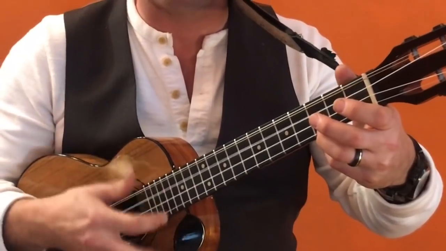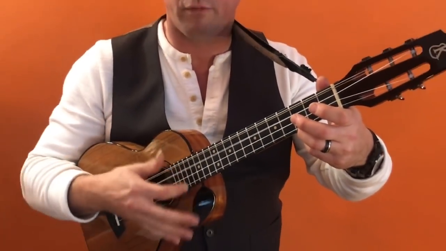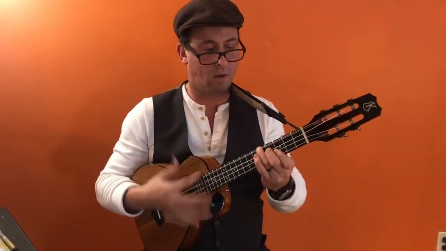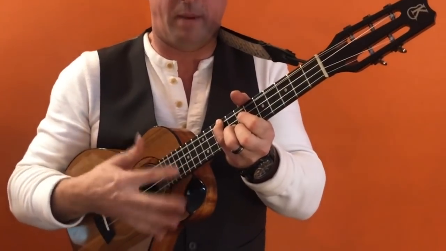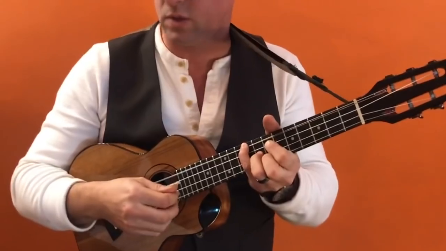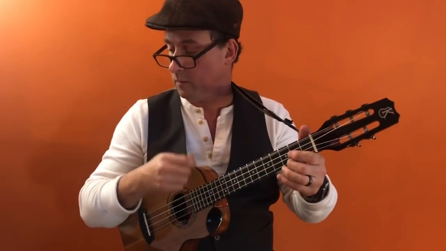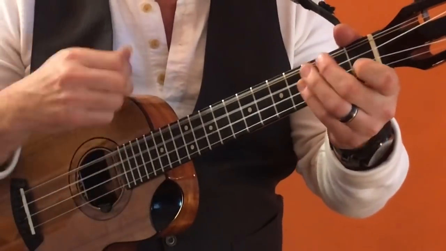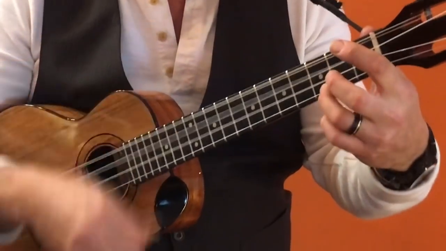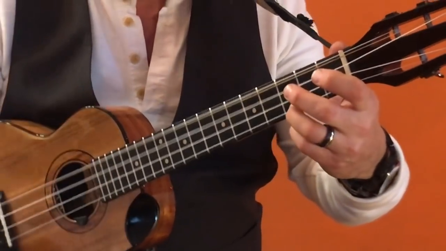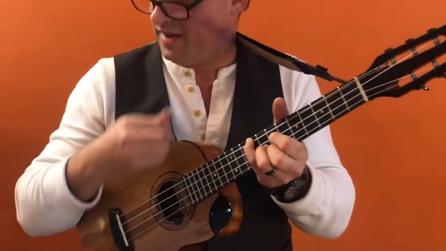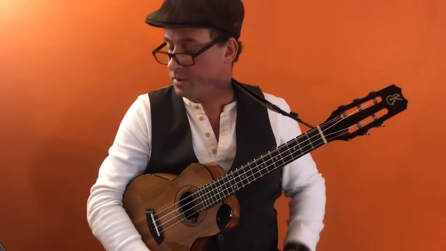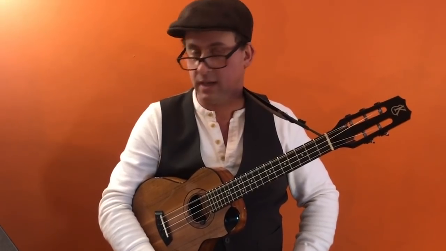More advanced players might want to play an inverted form of that chord up the neck. There's a C chord, or there's a C chord up on the 7th fret, and that sounds good too. I'll do it one more time. Here we go. Okay. And now we go on to example number 6, a ragtime ending in F.